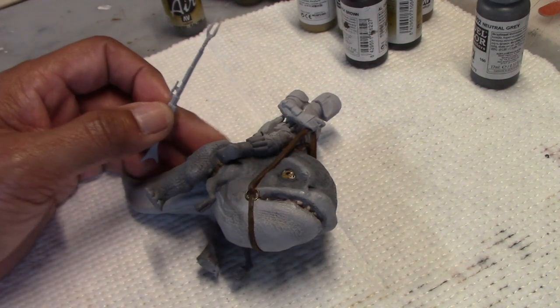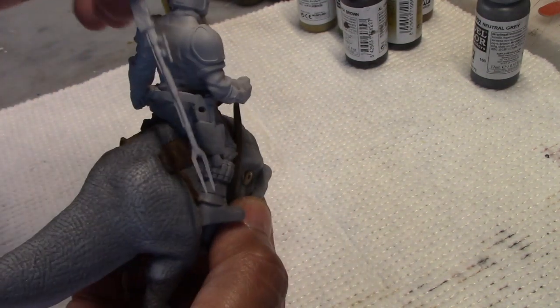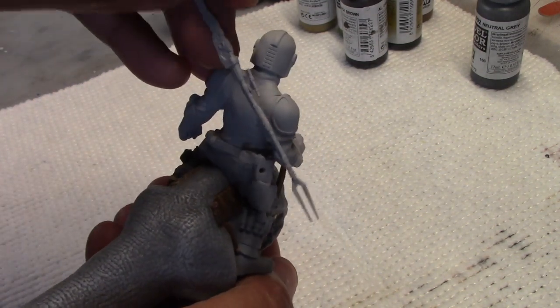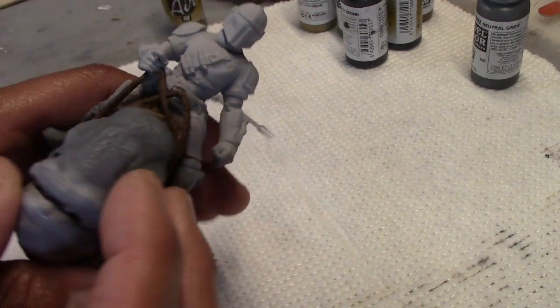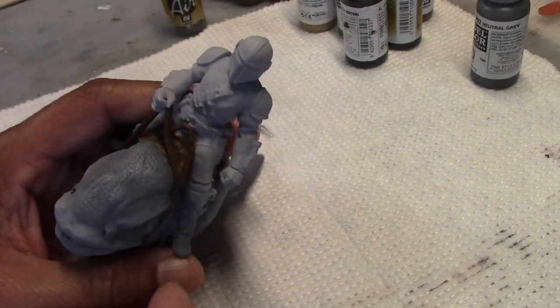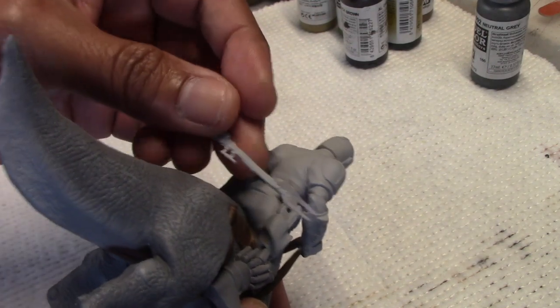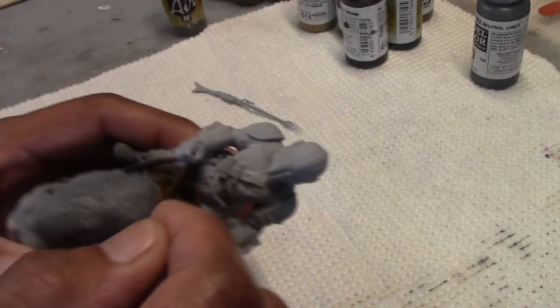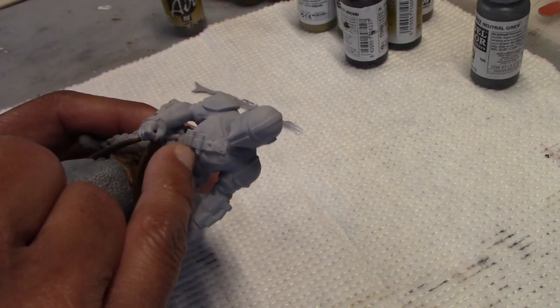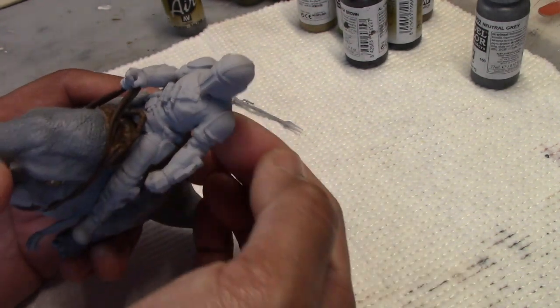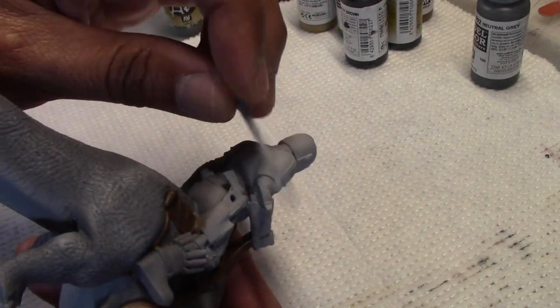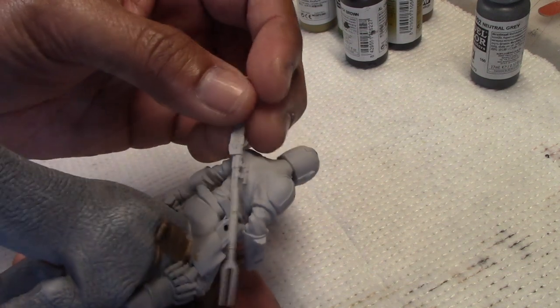And then we're going to go ahead and mount the rifle onto the cape on his back, because that's really where it rests. It's interesting, I don't blame them for not making the rifle with this sculpt, because it is fairly intricate. But this strap here that holds these cartridges is the strap for the rifle. So we're going to kind of go with that and mount the rifle here.